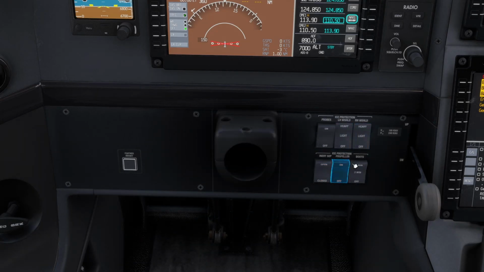Behind the yoke is the gear and also the ice protection. Super critical. You can see some other settings which you can do. For example, you can set the ice protection for the propeller. You can switch on the probes. You can say ice protection either heavy, light or off. You can change the right windshield also. So the windshields are divided in left and right.